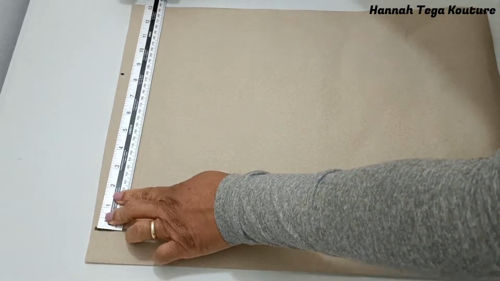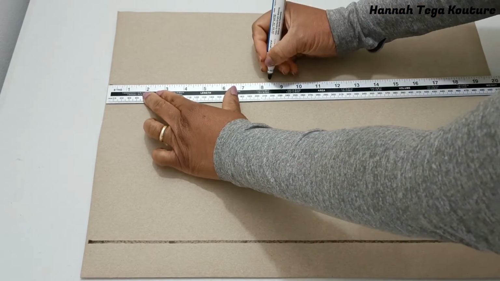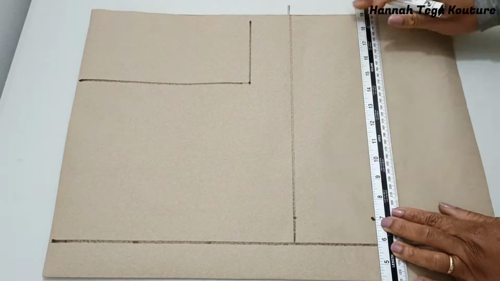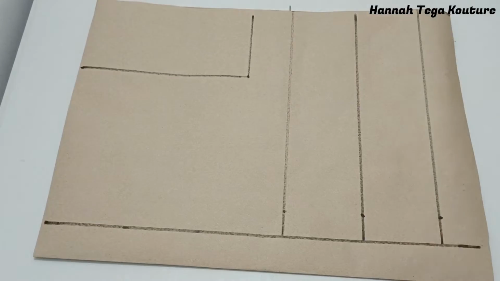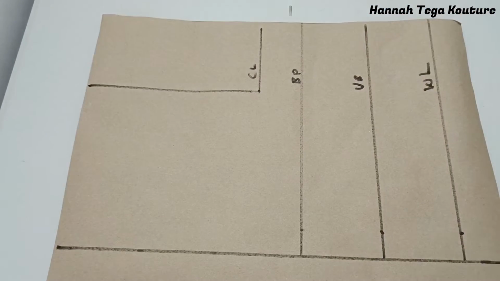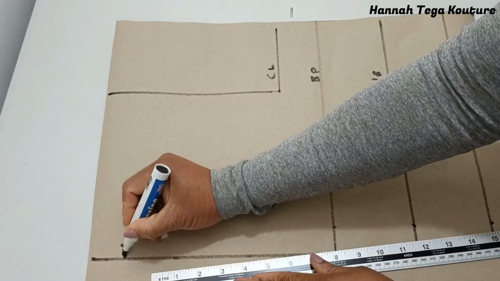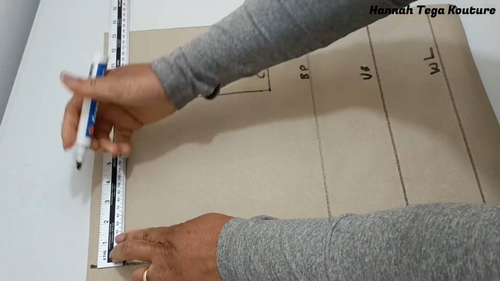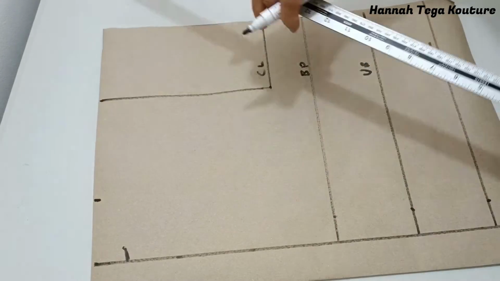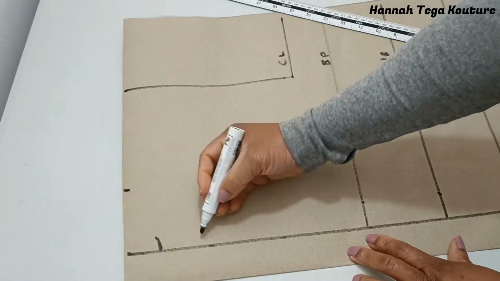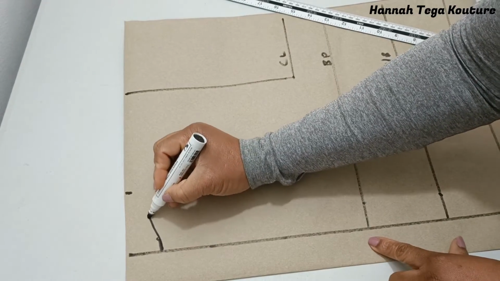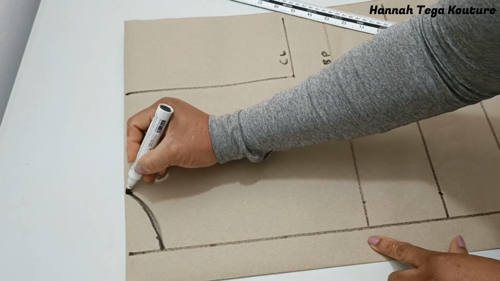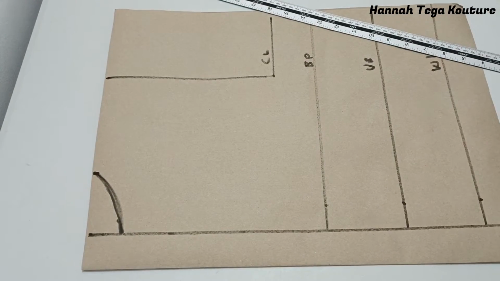Then you start adding all the measurements we added on the front panel. If you remember, our shoulder, the armhole, the chest line, bust point, on the bust, and the waistline. For your neck depth, you're going to be taking 1.5 inches, and for your neck width it is 3 inches. And you're going to be connecting that all the way to the zip allowance. I haven't done that here. I'll do that in a minute. You need to connect that to the zip allowance.